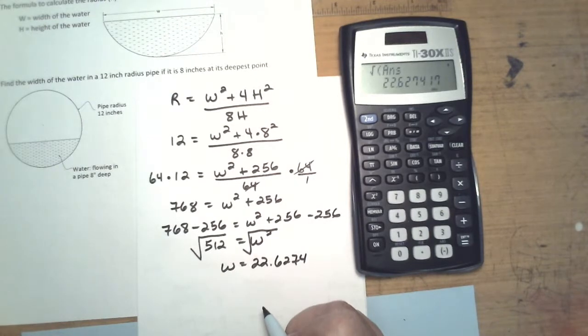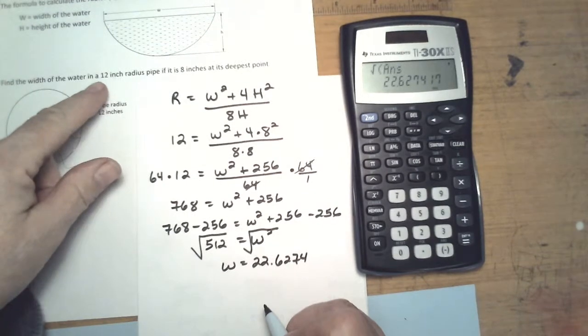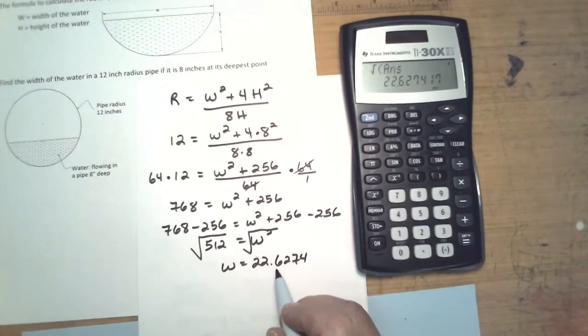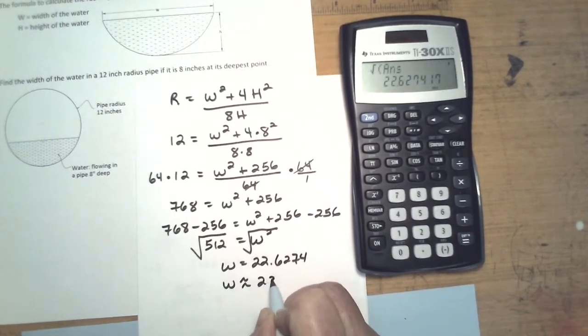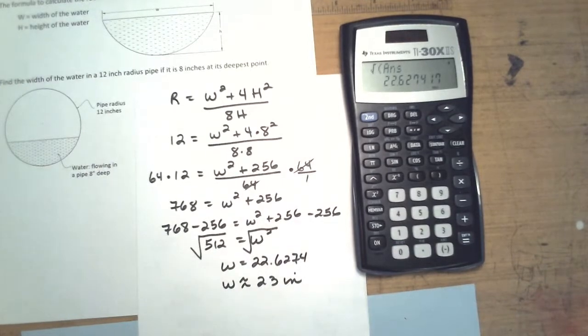I'm going to go back into the problem and look for some directions about rounding. And I don't see anything. Don't see anything at all. Now the numbers that I was given, they're whole numbers. I guess I could say about 23 inches. About 23 inches. And there you have it.